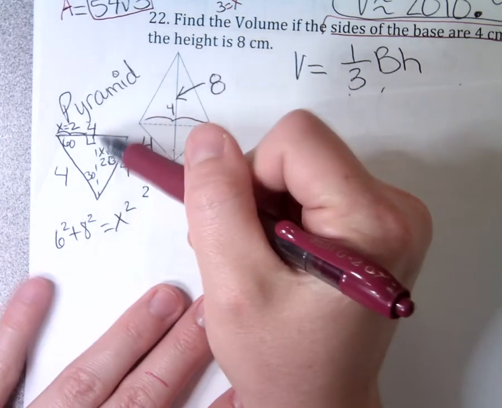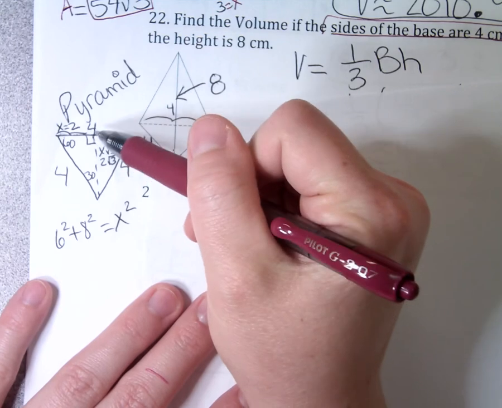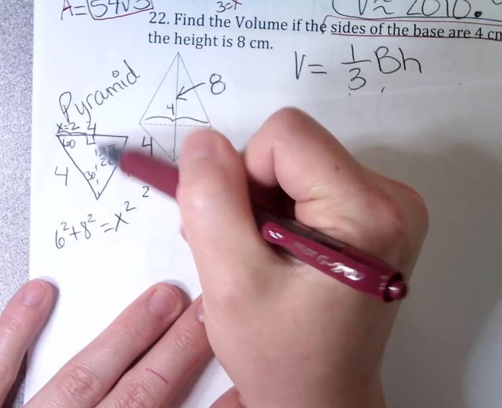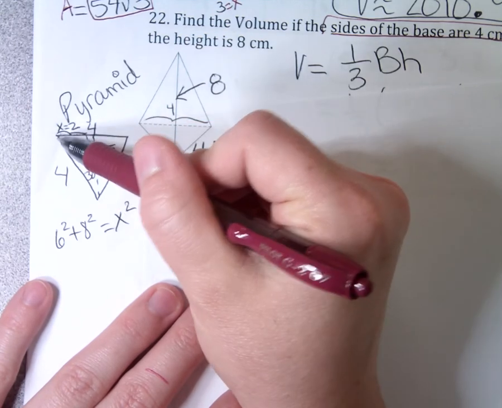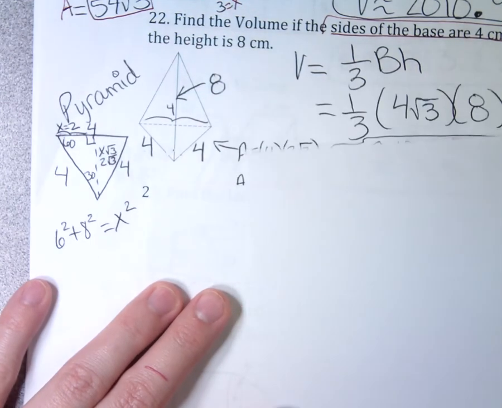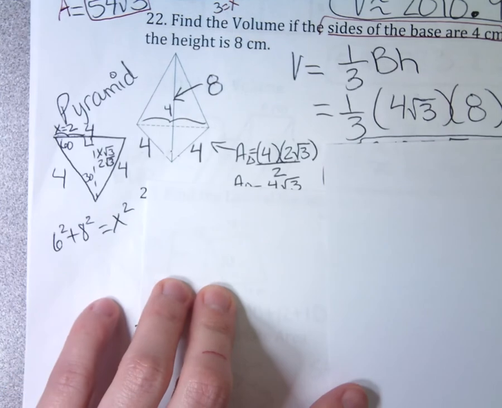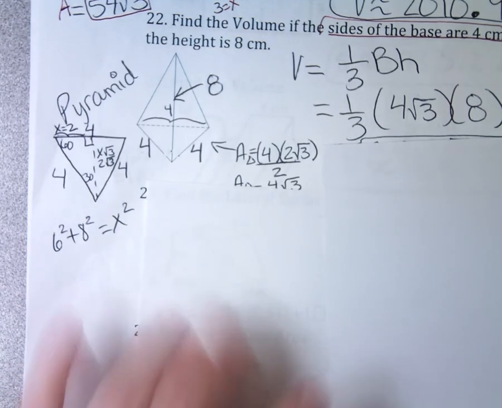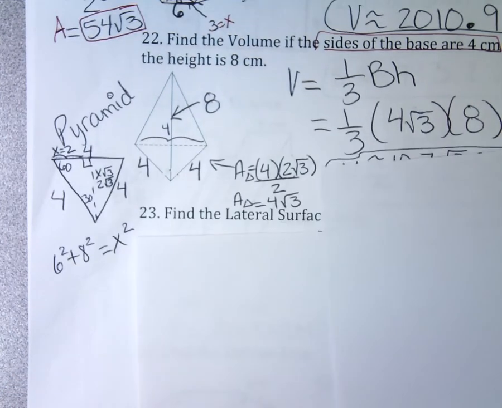But I could have done the Pythagorean theorem. I didn't even think about it at the time I worked the problem, which would have been 2 squared plus x squared is 4 squared. So I could have done that. And then I know the height. So here's my work for finding the area of the triangle.